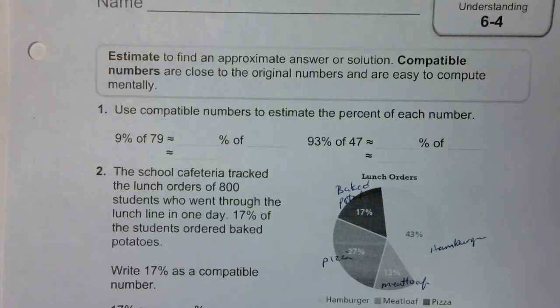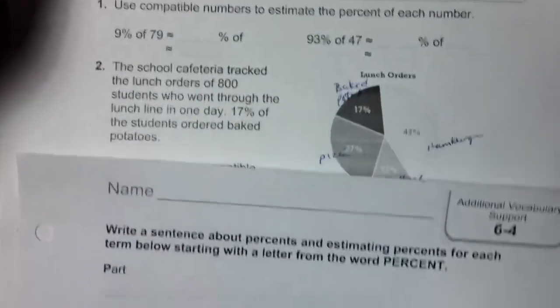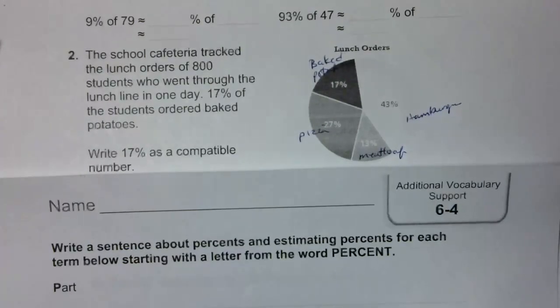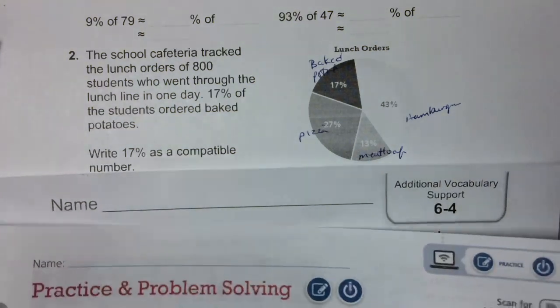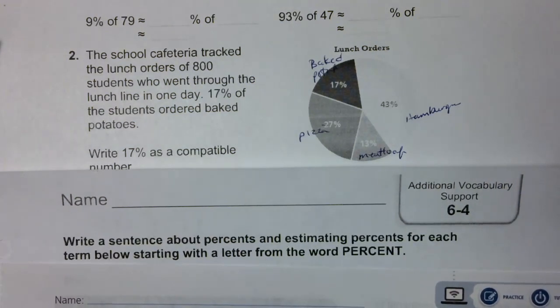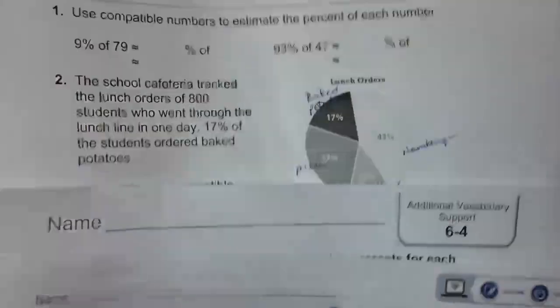Okay? So you have a vocabulary page. You have a reteaching page to do. You have that one and this one. And then you have your practice and problem solving page. You've got plenty to do. All right? So get busy. And we're only spending one day on this estimation. We're moving on to getting real answers, using our calculator, and getting very accurate answers after today.